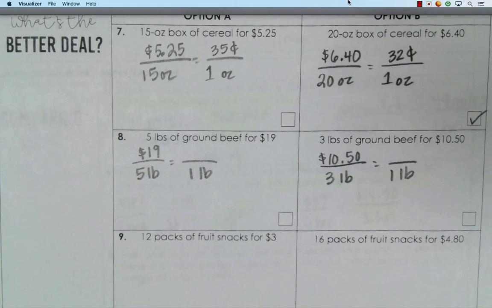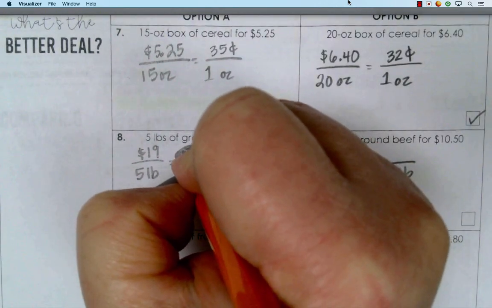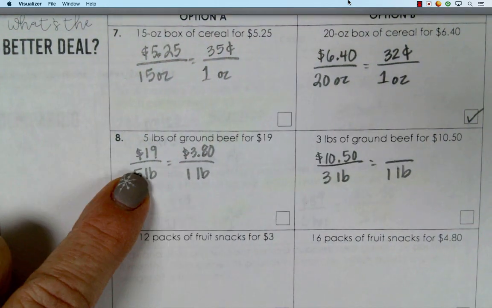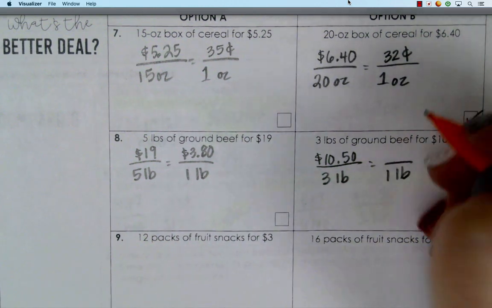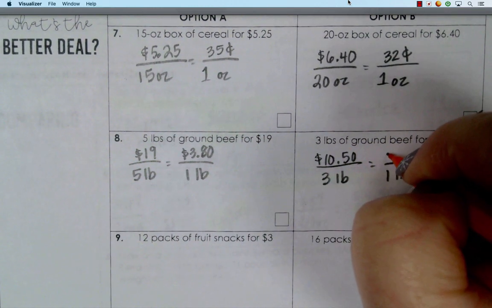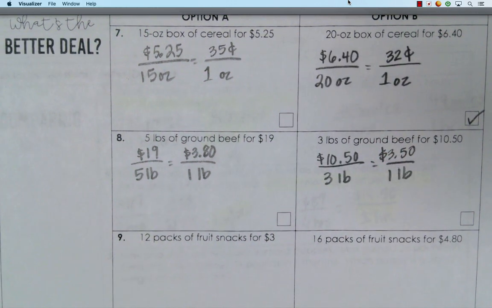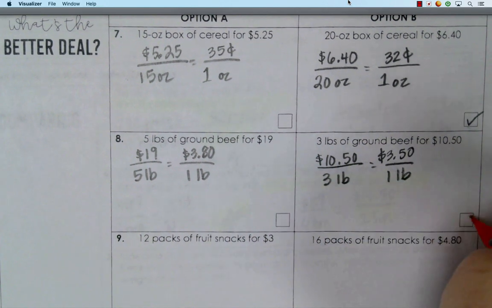So $19 divided by 5 is $3.80 a pound over here, okay? And then I have $10.50 divided by 3, and brand B is $3.50 per pound. So, if I'm trying to get the better deal, I'm going to pay less per pound for this one right here, option B, so I'm going to go with that.